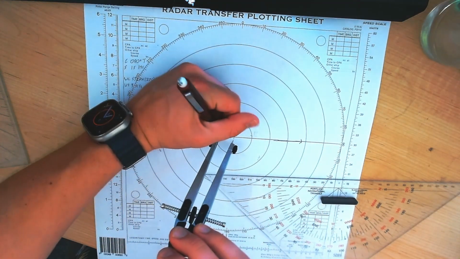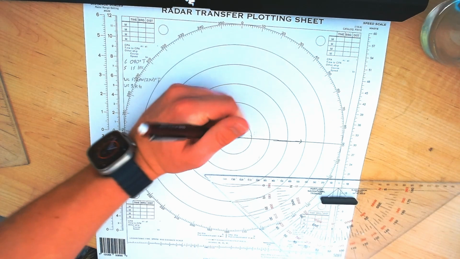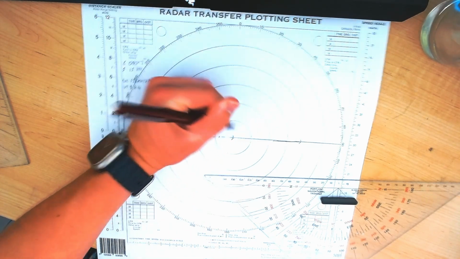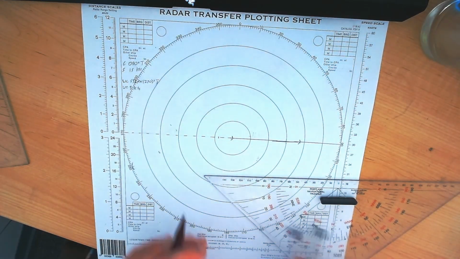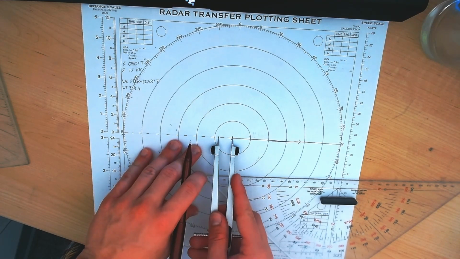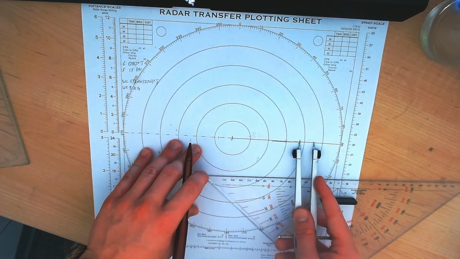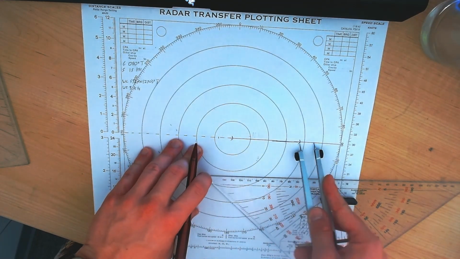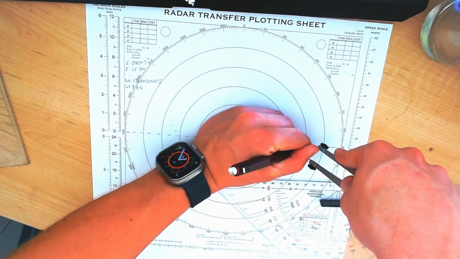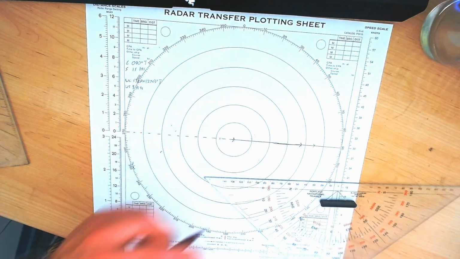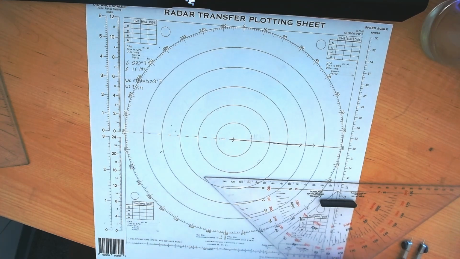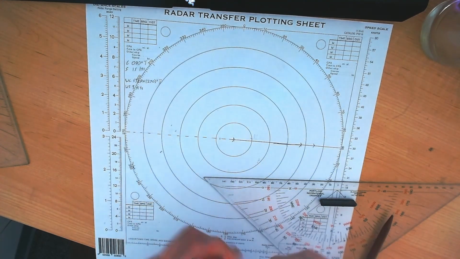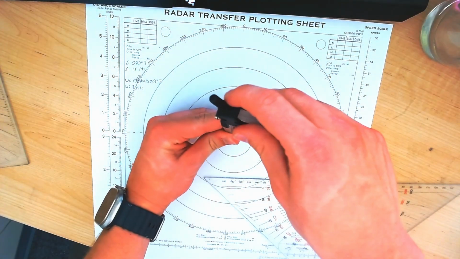Imagine that from this point forward, there's an arrow going from there to there, representing our true wind. Now we're going to slide this all the way over to right here and mark it down. Again, another arrow right there. Take our dividers and measure this out.